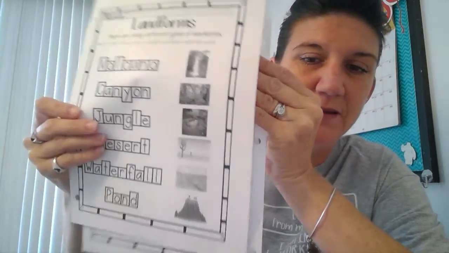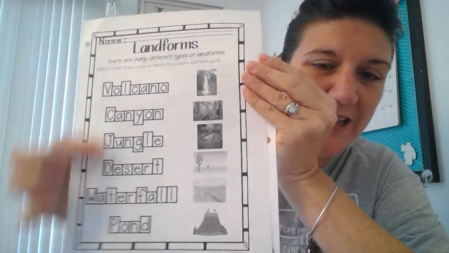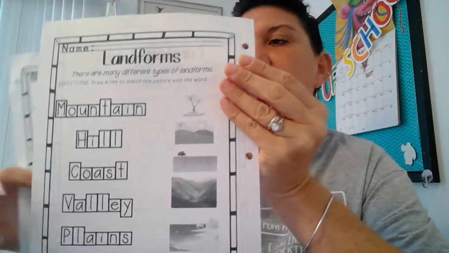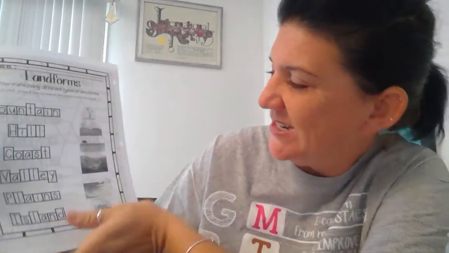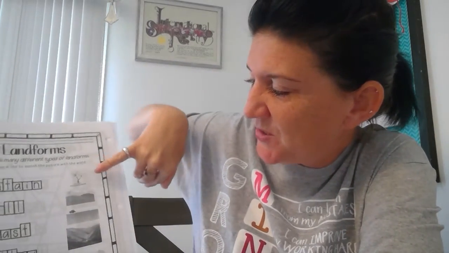The last thing that we're going to do today is for social studies, and it's called landforms. We're going to match the word with the picture on the side. I'd like to go through these pictures really quickly. This is going to be a picture of a little bit of land that is completely surrounded by water. And here we see it's got a couple little palm trees on it.